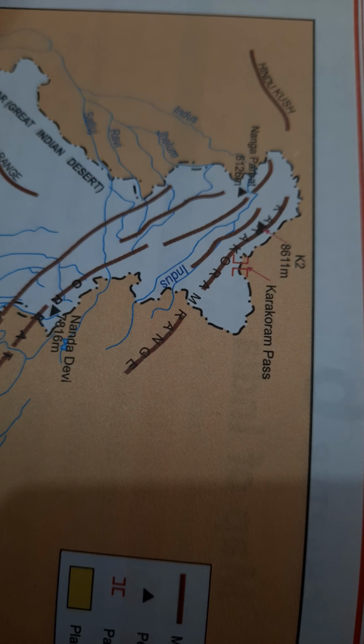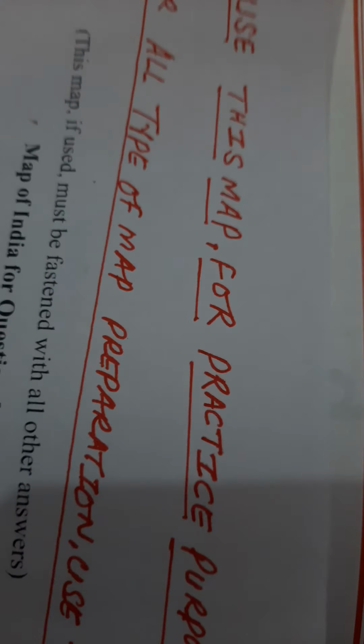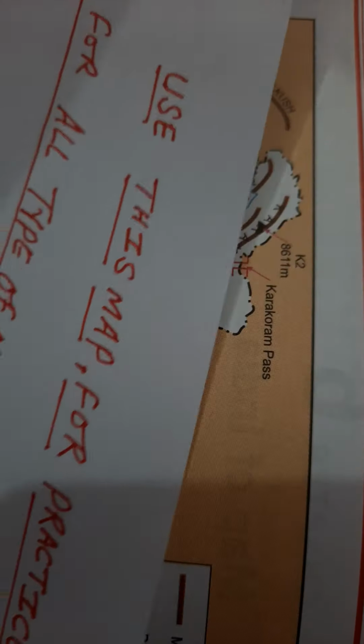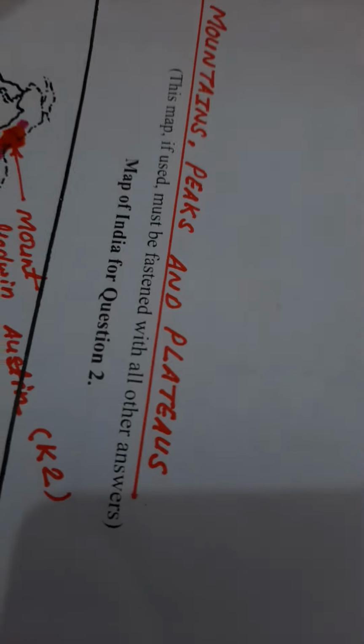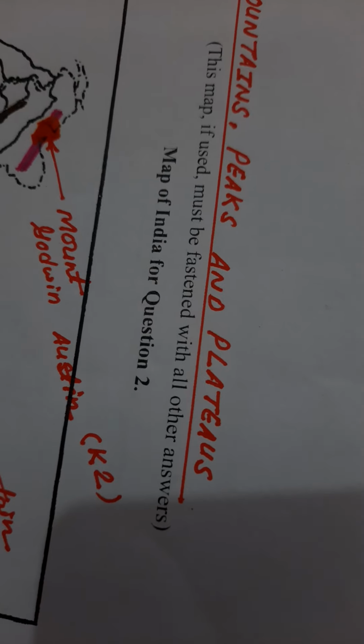First, such types of maps are available. You can use this map for practice purposes, for all types of ICSE board photostat maps. You can get the photostat copy of this map for all types of topography and map pointing. Now first we will discuss the mountains, peaks and plateaus.